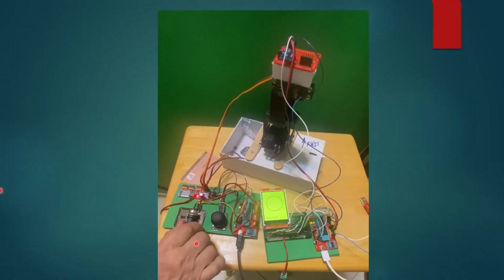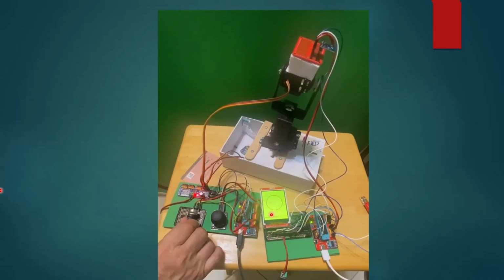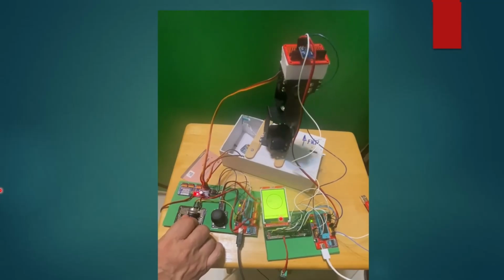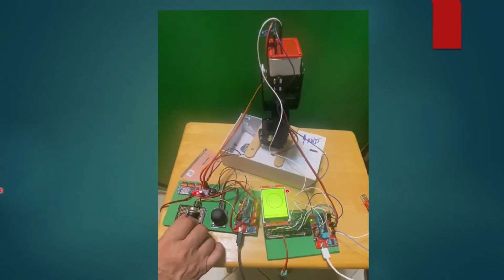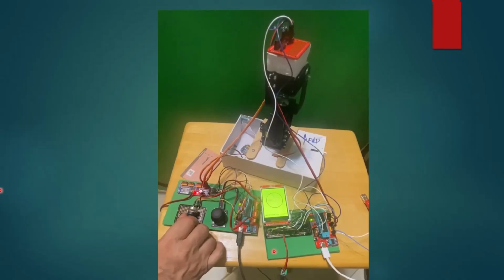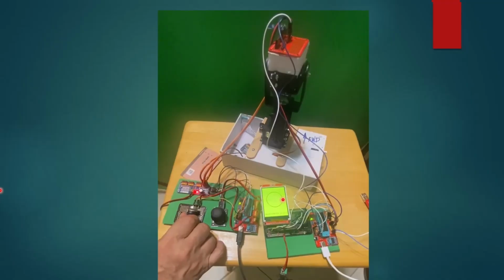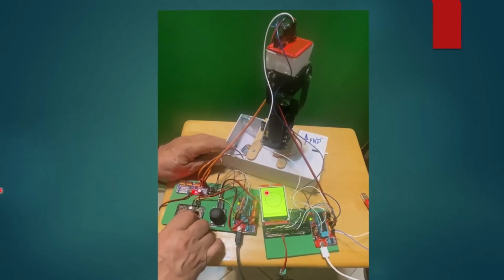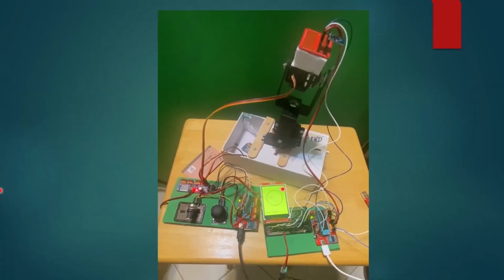I'm going to start moving it, and you can see how the arm is following the motion here, and the number is right there, but you cannot see it very well. As I rotate here, the arm follows. Now this is the 0 location, 90, 270, but the servo goes beyond the 270.